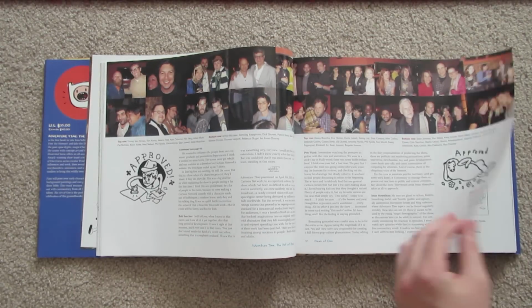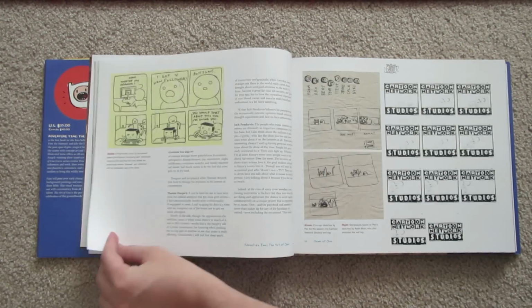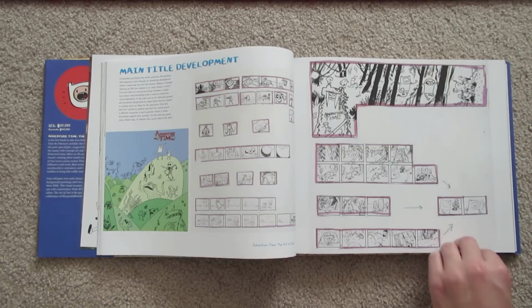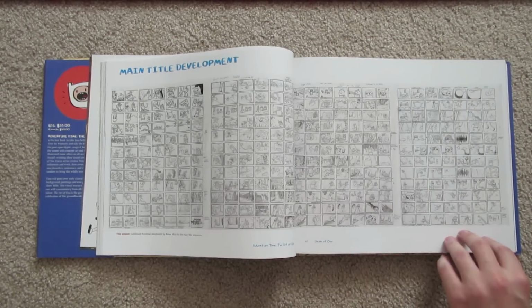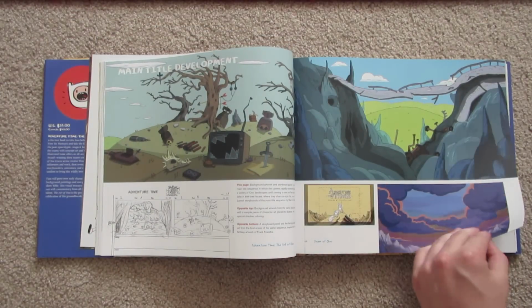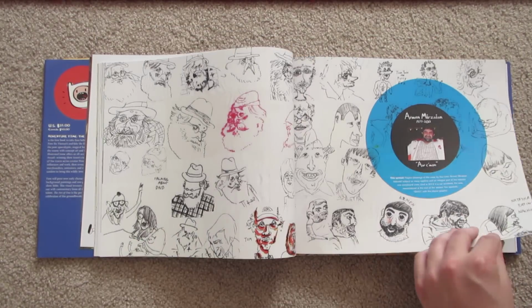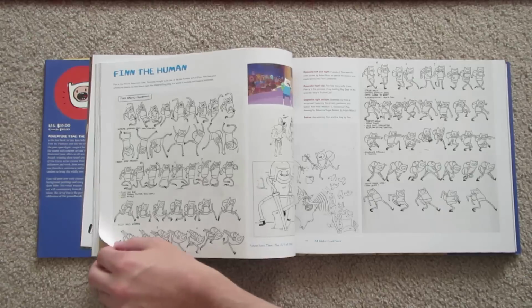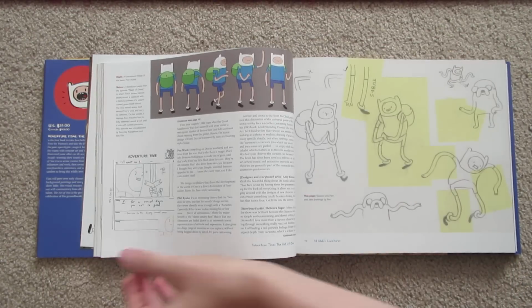Now, as for myself, I have seen quite a few episodes of Adventure Time. I do enjoy the series, but I'm not a super hardcore fan. I wanted to mention that to show you that I'm not extremely biased towards the series with this review, but even so, reading this book got me totally interested in Adventure Time.